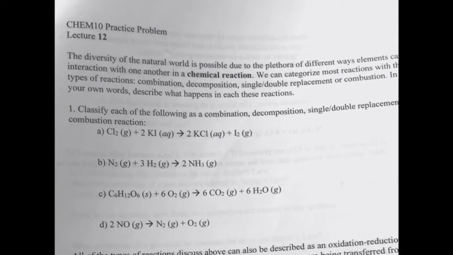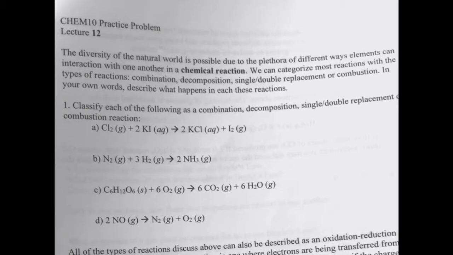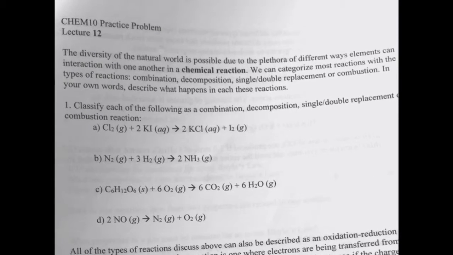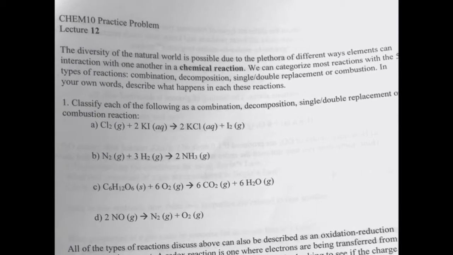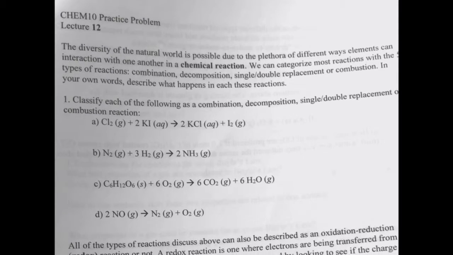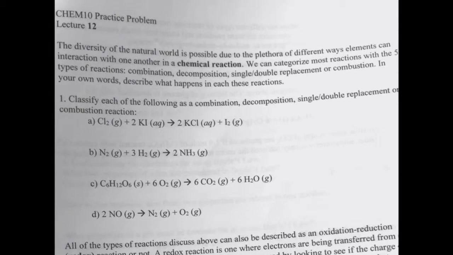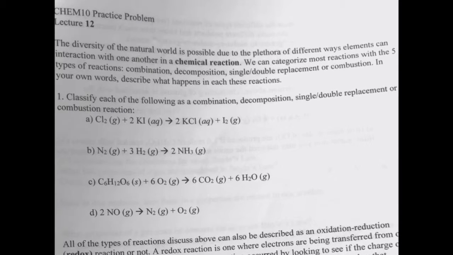Hello class, so today we're going to be going over lecture 12, and this is for Chemistry 10. So for all my nursing majors out there, this is going to be really useful for you.